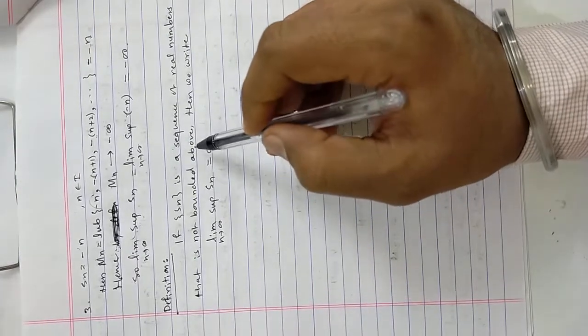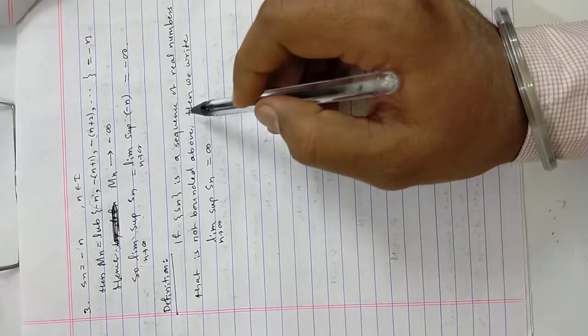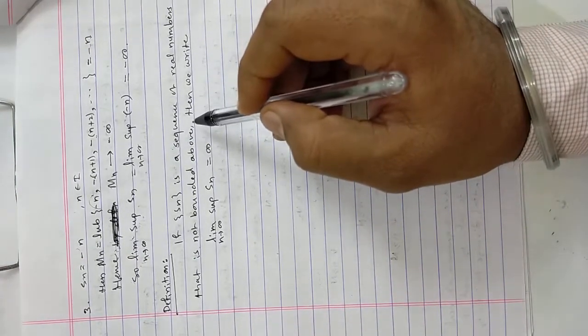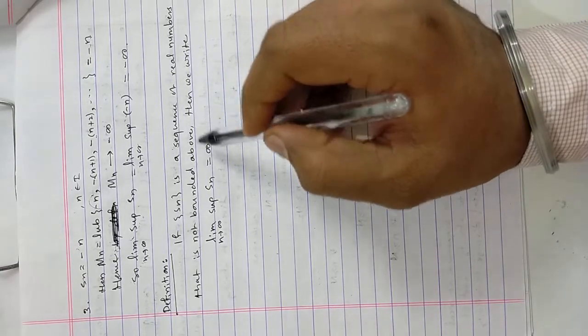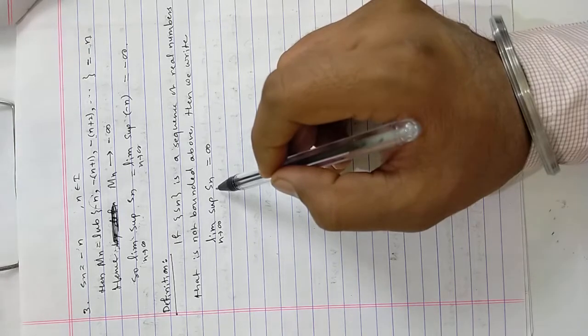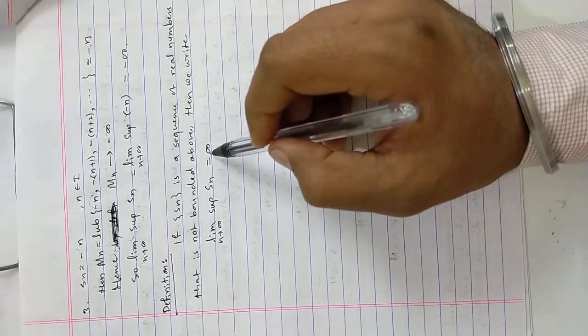That means a sequence Sn which is not bounded above can diverge to infinity, and the limit supremum is definitely infinity.